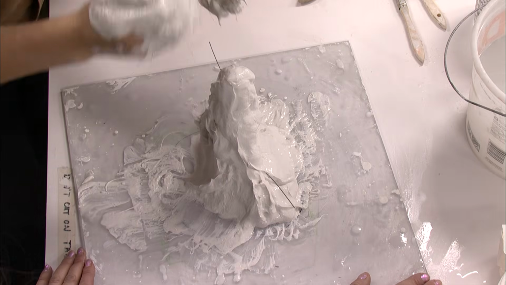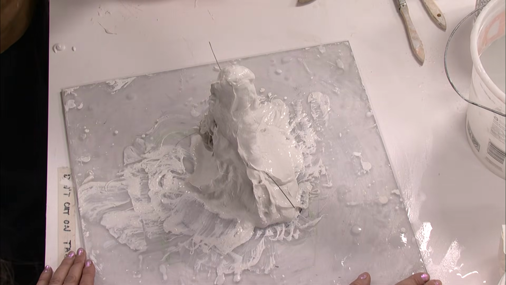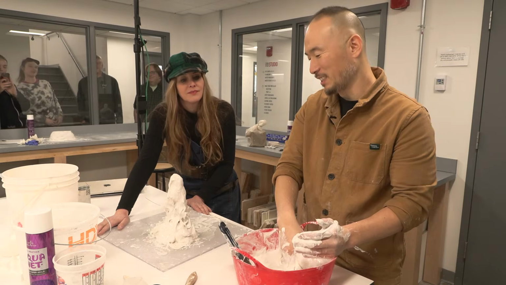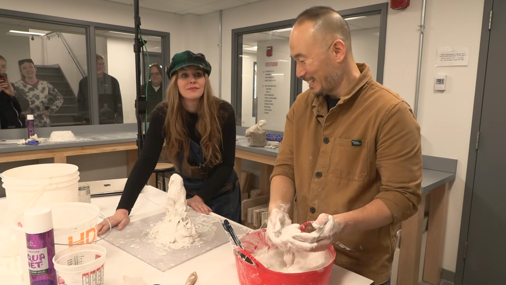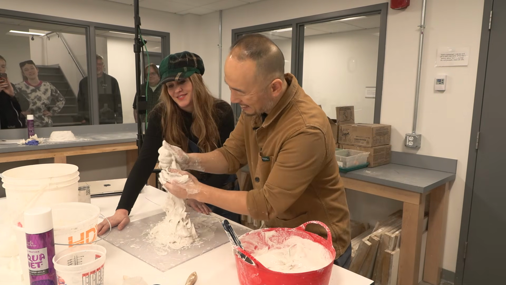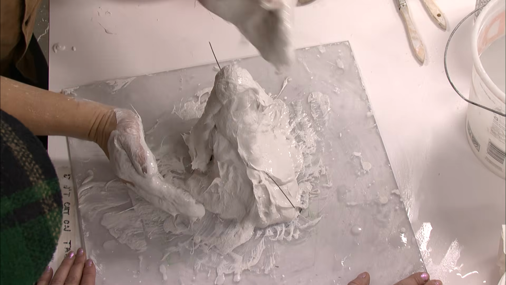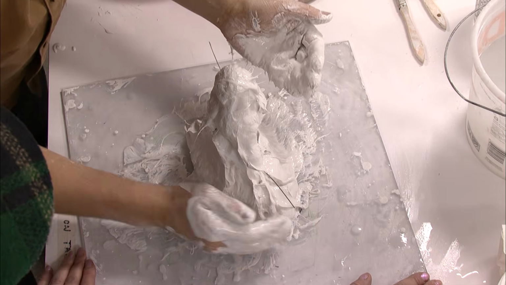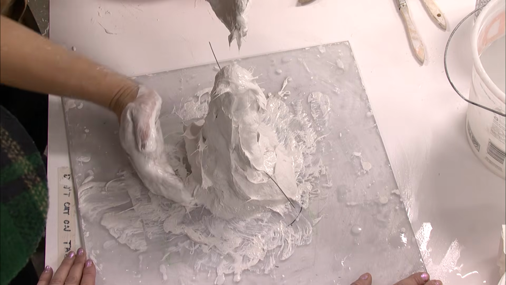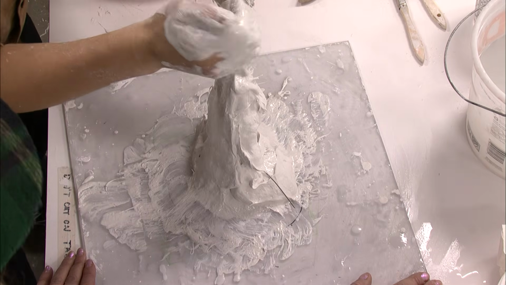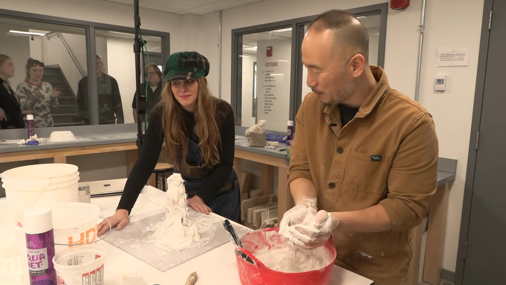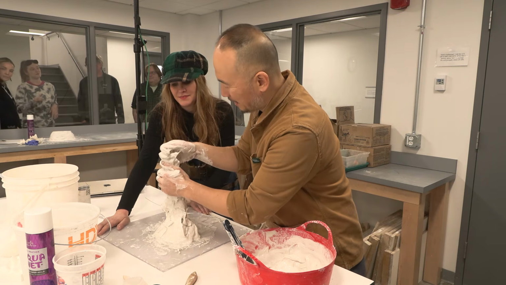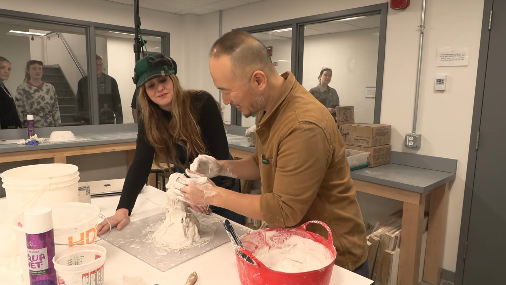Mold making is a long and tedious process in a way, but I really enjoyed it, and it's really satisfying. I always tell my students, or encourage them, to make a beautiful mold and not rush. Don't rush, and make their mold as beautiful as possible, so they can really appreciate the process and material.